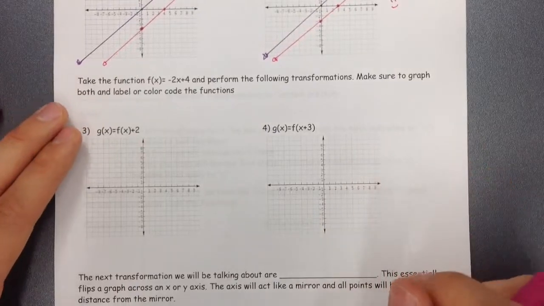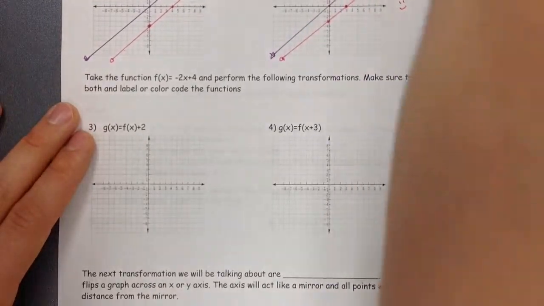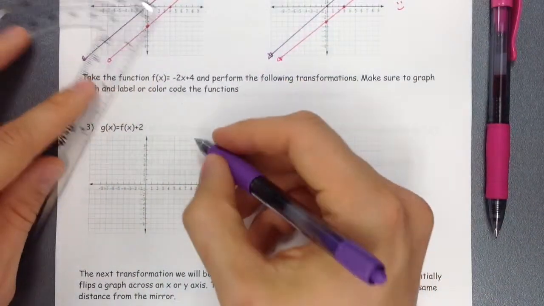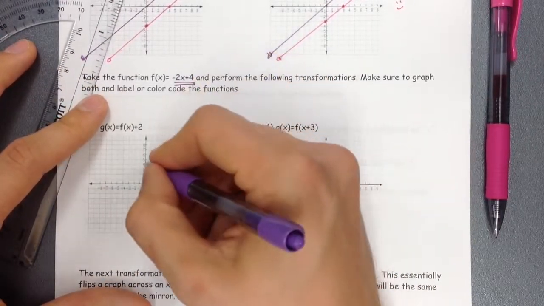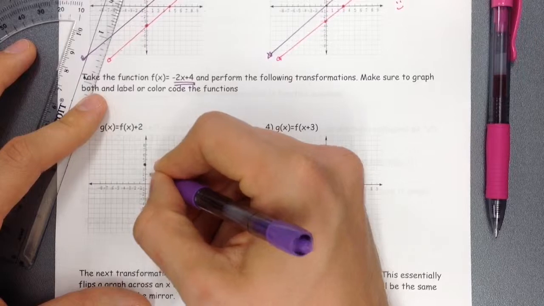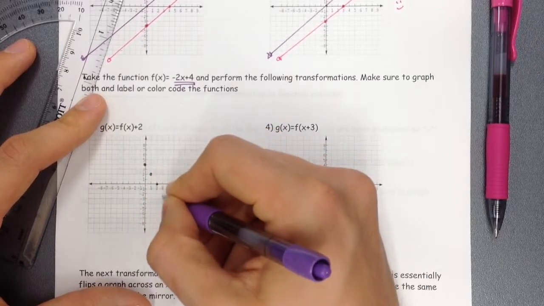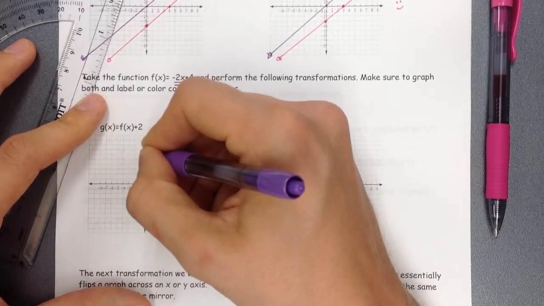We're going to get that exact example right here. So again, starting off, we have a new f of x function, negative 2x plus 4. So here's a plus 4. Here's a couple of negative 2 points. Looks just like that.